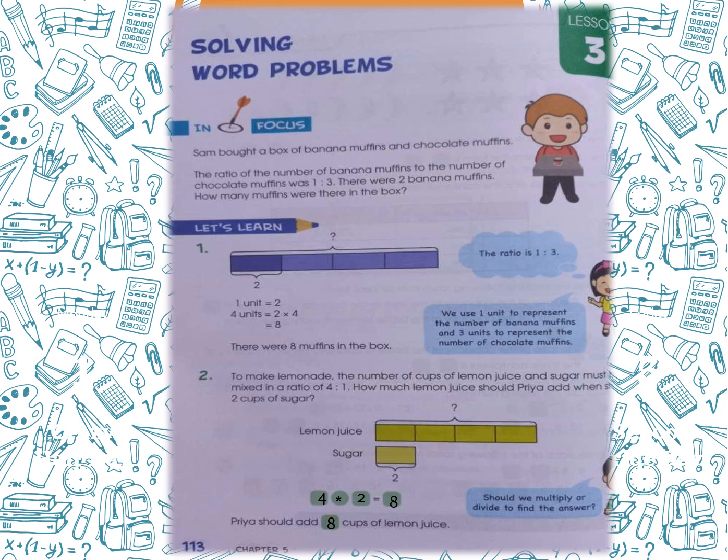Starting with an example, we have Sam bought a box of banana muffins and chocolate muffins. The ratio of the number of banana muffins to the number of chocolate muffins was 1:3. There were 2 banana muffins. How many muffins were there in the box?